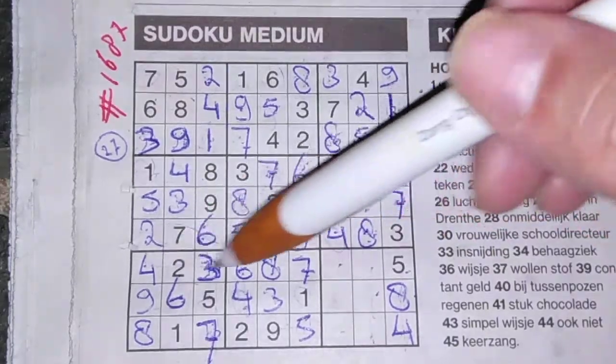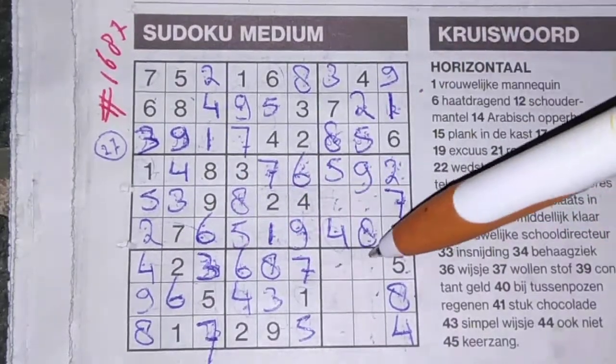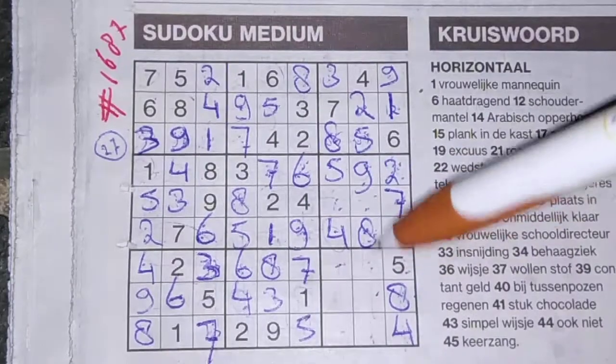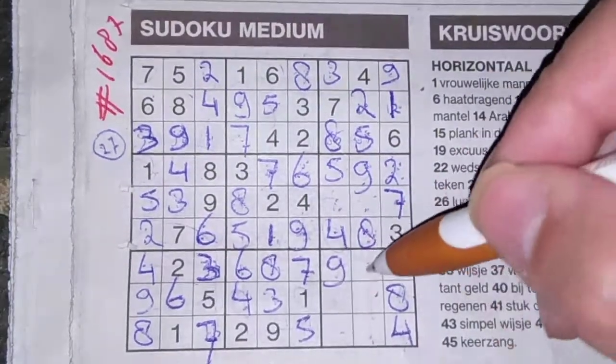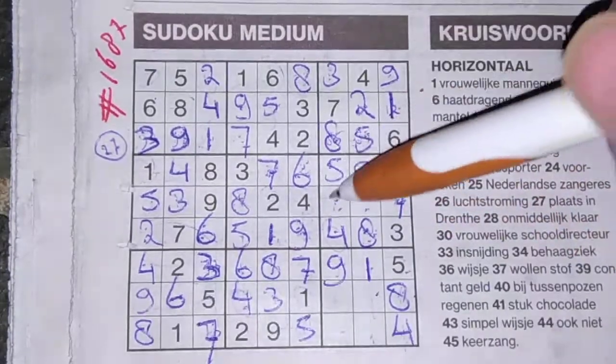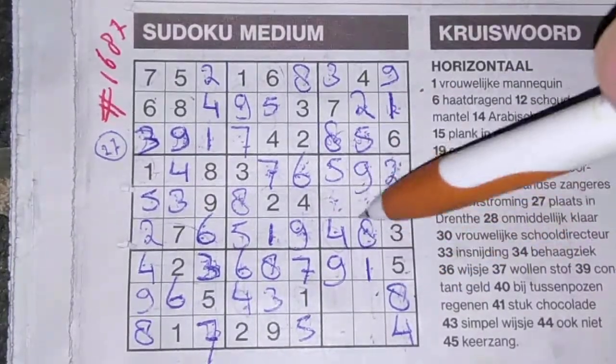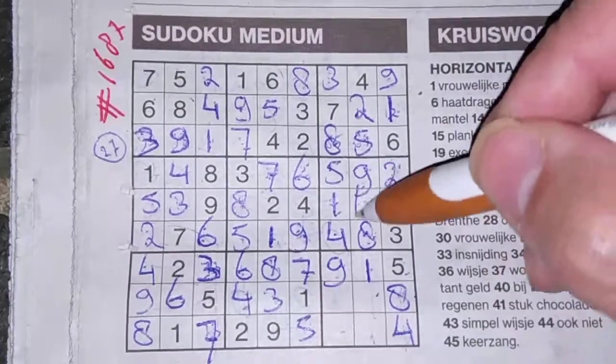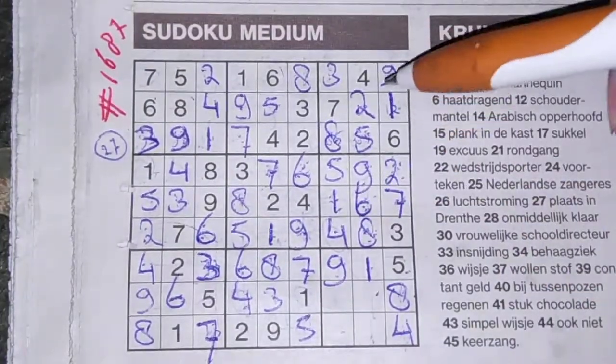Two numbers left in this row for the numbers 1 and 9. We see here 9, no 9 there. 9 should be here and the 1 goes there. Two numbers left in this big square for the numbers 1 and 6. We see here 1, no 1 there. 1 should be here and the 6 goes there.